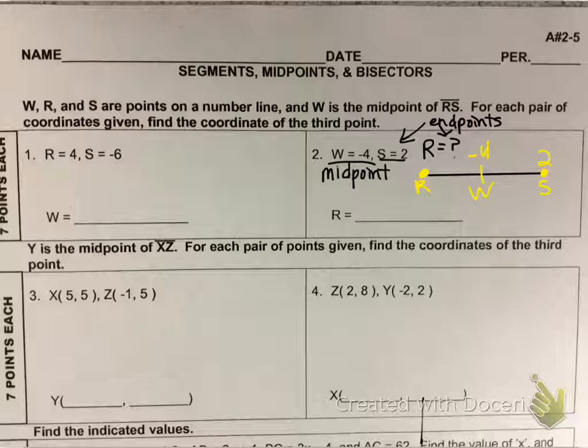So what's the value of R? What did y'all get? You should have -10. And how did you get -10? Good, you could use the formula. Or what did you do? Good, you just took the difference, right? We can just take the difference. Going from 2 to -4 is down 6, which means I have to go down 6 again. So go down 6, you get -10 there. So that's what you should have for number 2.